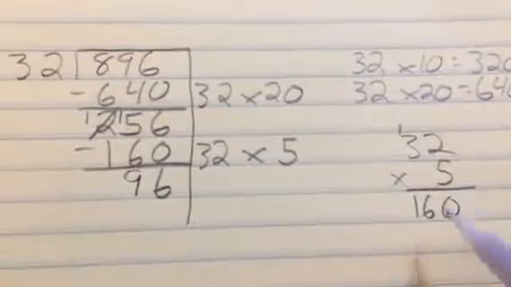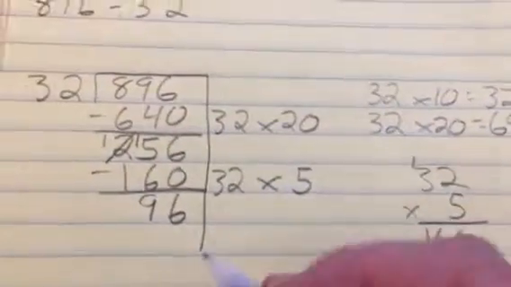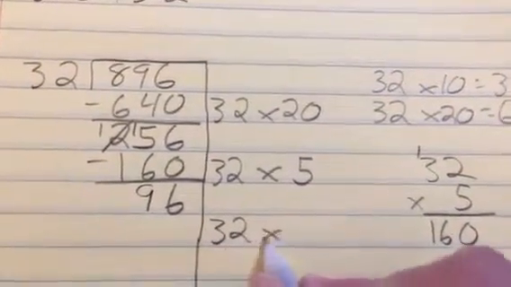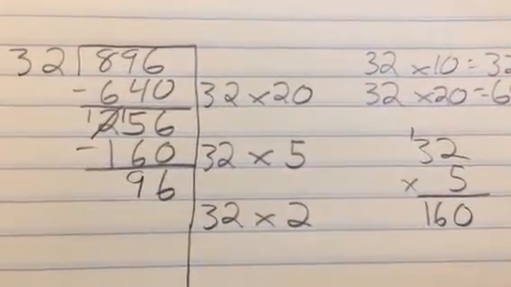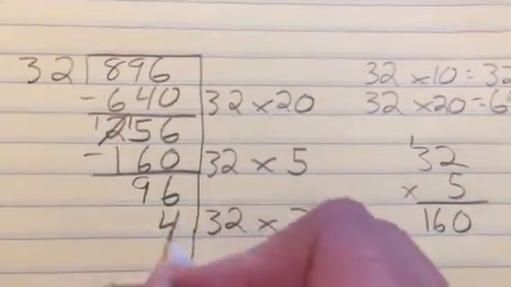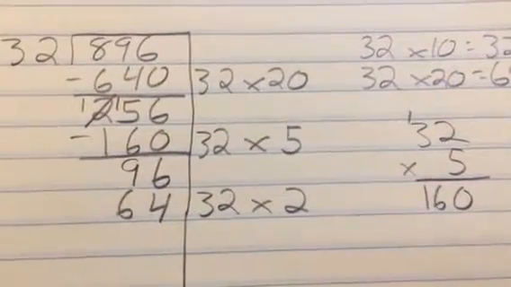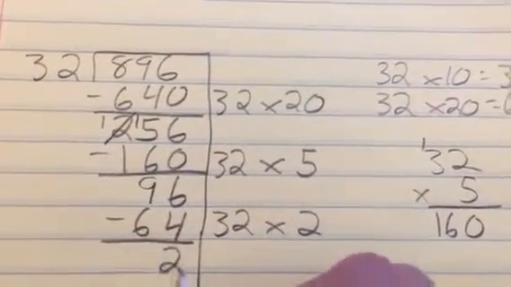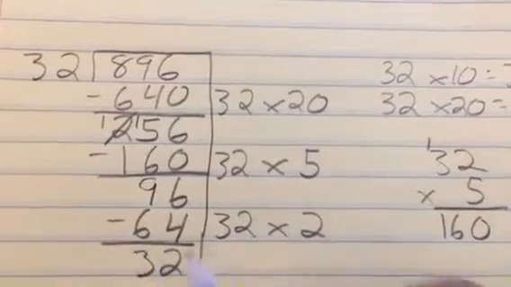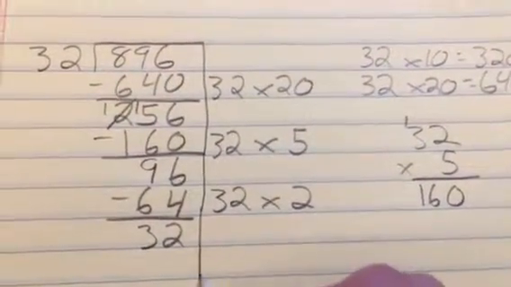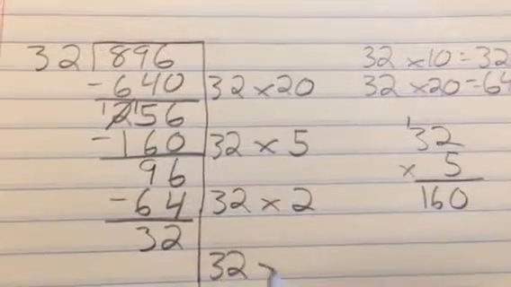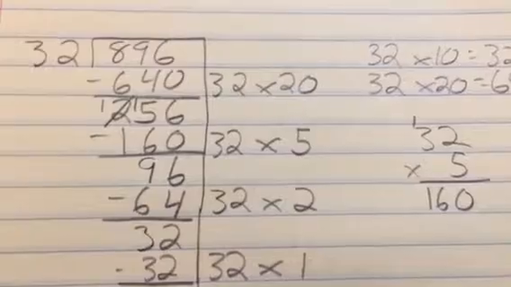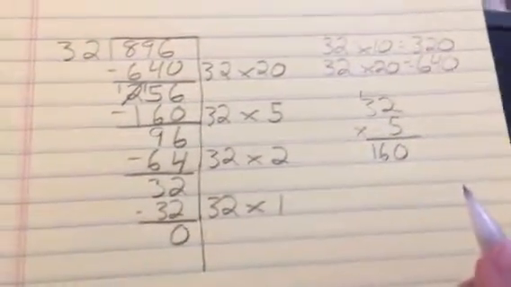We can't do 32 times 5 because that'd be too high. So I'm going to do 32 times 2. 32 times 2 would get us to 64, because 32 plus 32 is 64. So 6 minus 4 would be 2. 9 minus 6 would be 3. So we're left with 32. So 32 times 1 would get us to 32. Now we don't have any remainder.